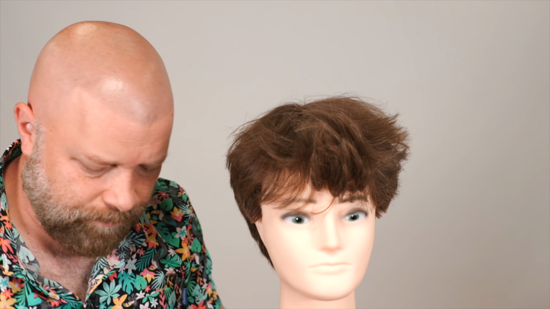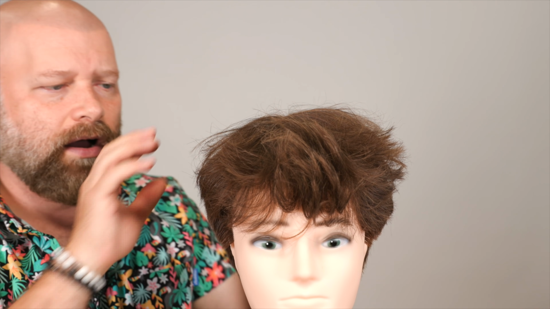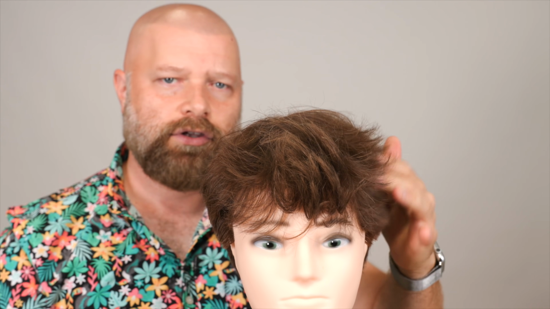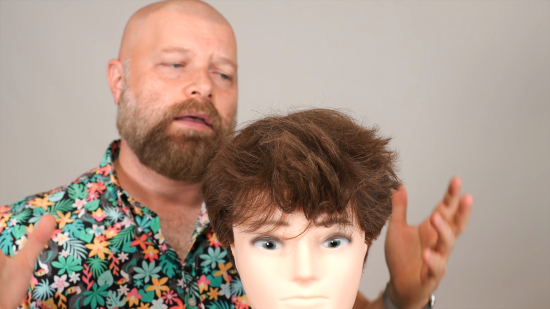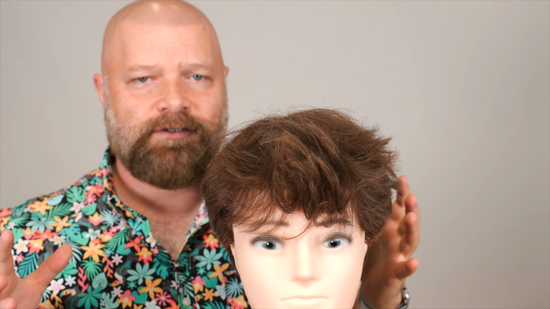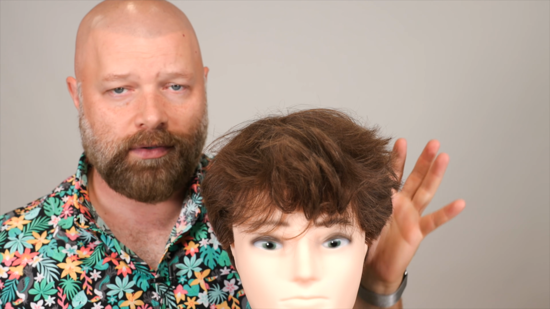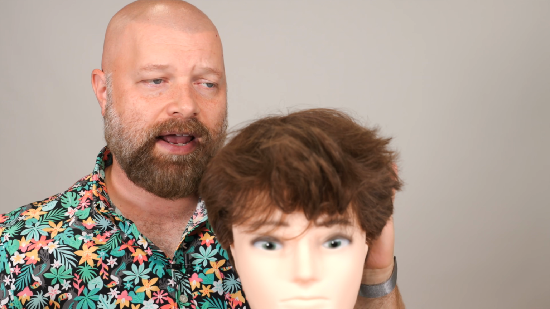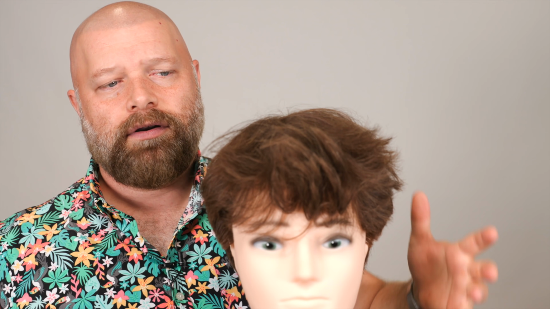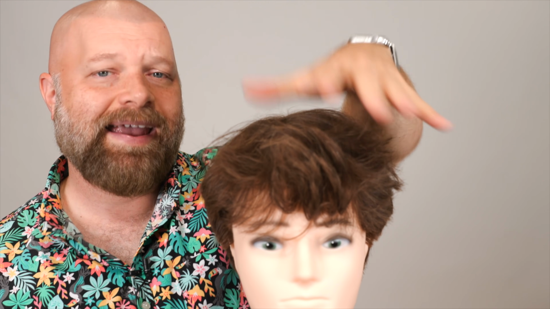So the hair type, this clearly works best on somebody who has super straight hair. And the reason is because you're able to manipulate the hair and blow dry it and do whatever you want to it. You can have fine hair, you can have thick hair, it doesn't matter. It's all about the haircut.